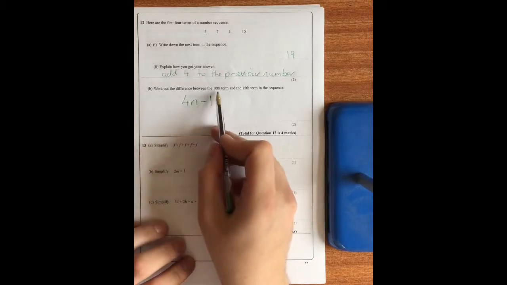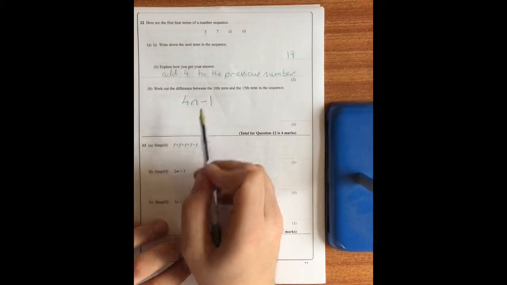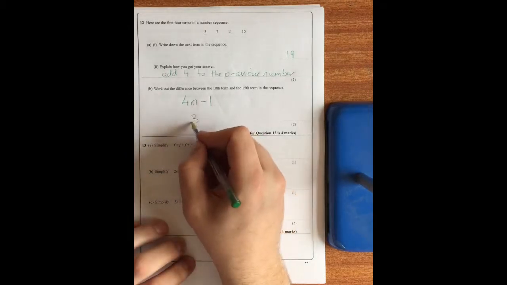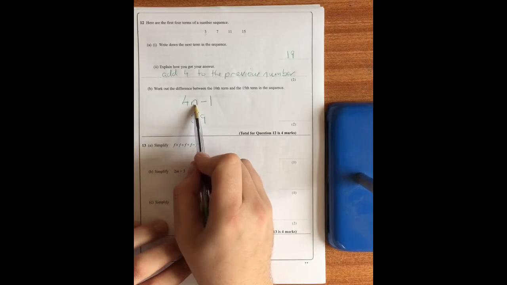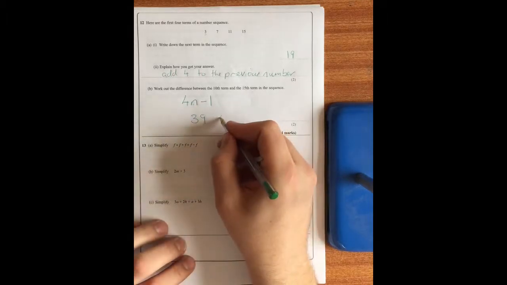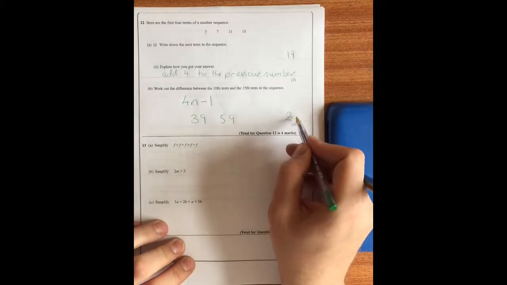the 4 times tables. The 10th number will be 4 times 10, which is 40, take away 1 is 39. And the 15th number, 4 times 15 is 60, take away 1 is 59. The difference between these two is 20.